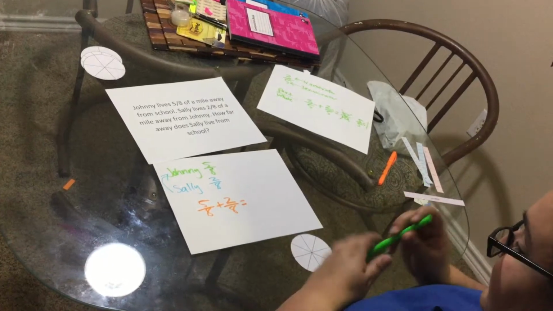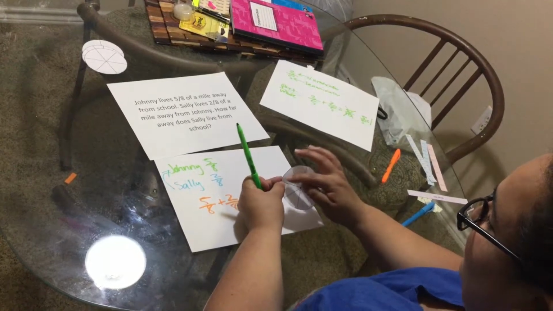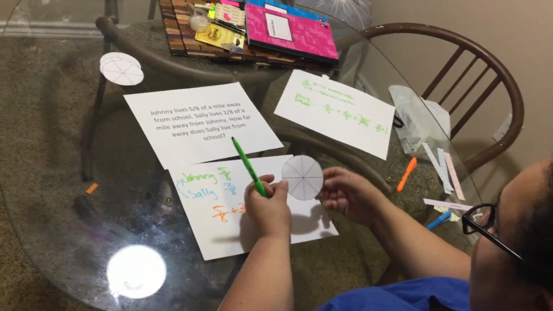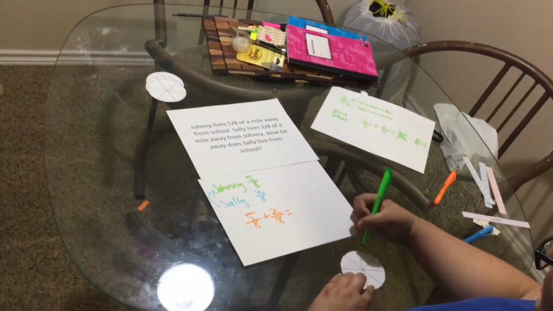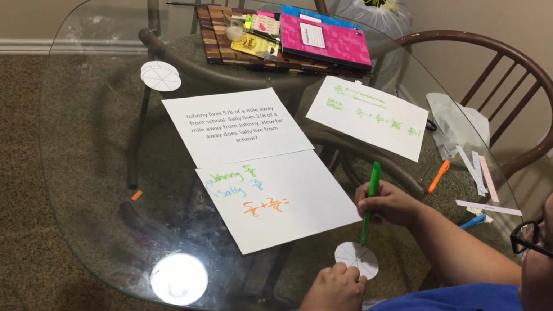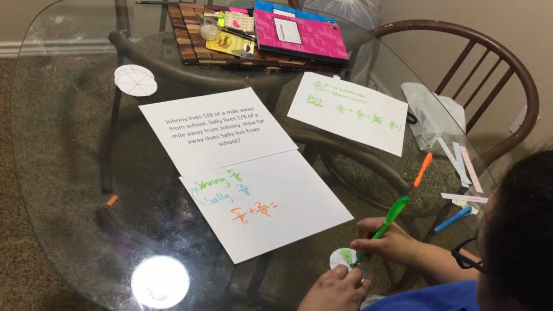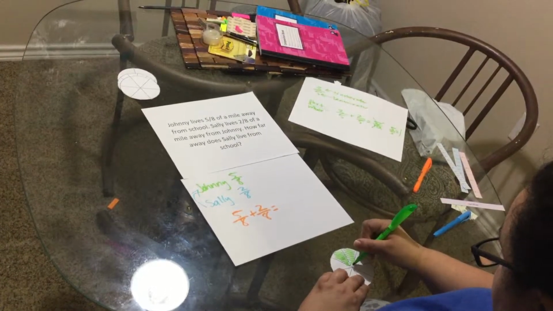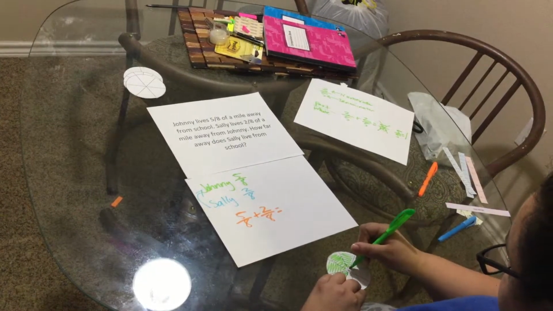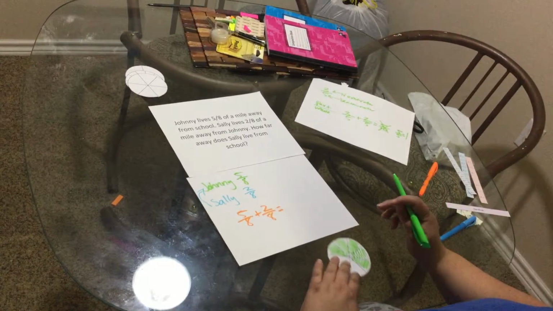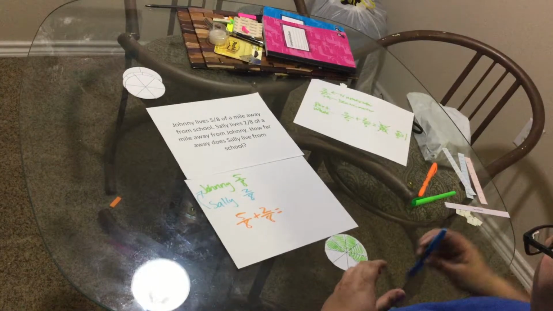So remember, Johnny is green. And when we look at this fraction circle, we see that there are 8 parts. 1, 2, 3, 4, 5, 6, 7, 8. So we're going to go ahead and shade in 5 out of these 8 for Johnny. 1, 2, 3, 4, 5. So 5/8 represents Johnny.